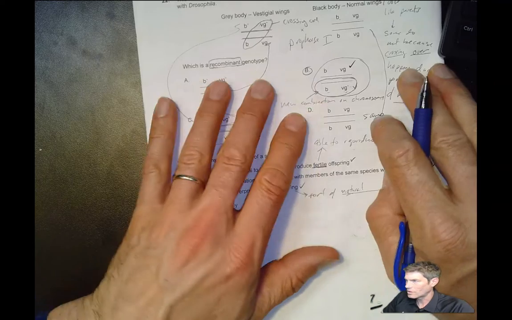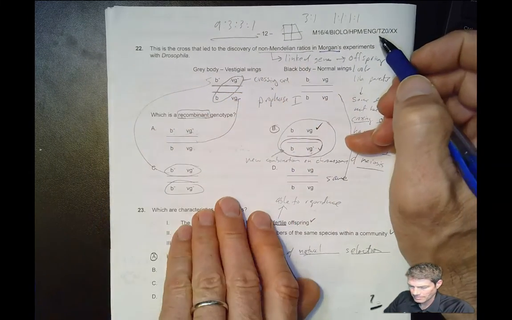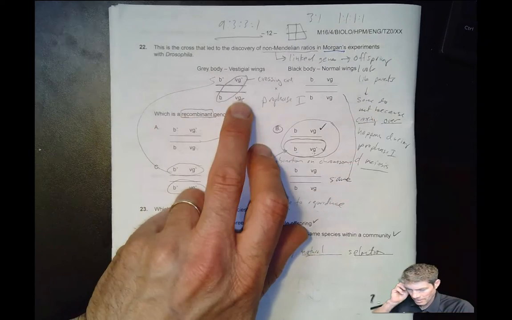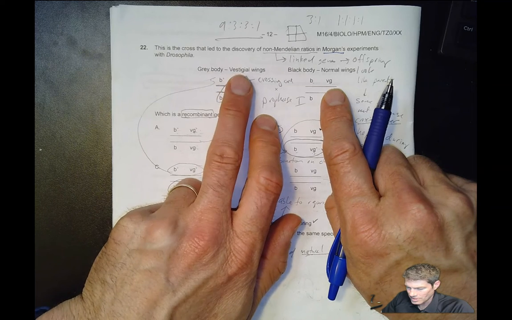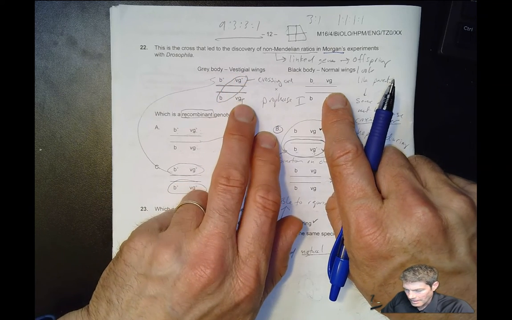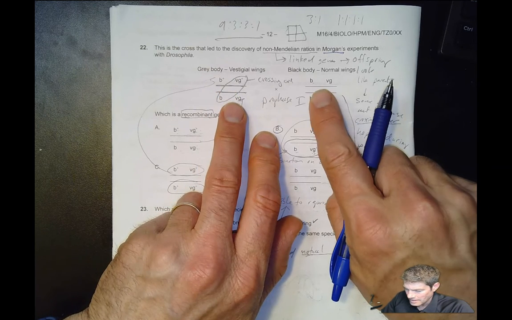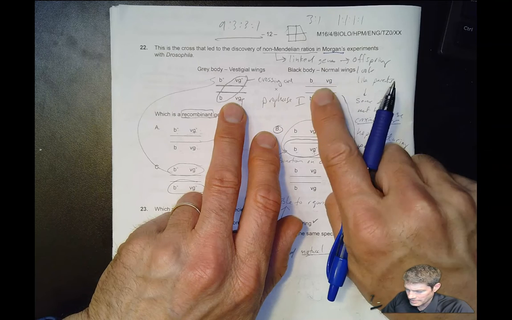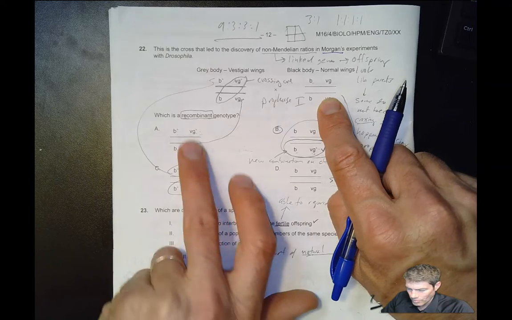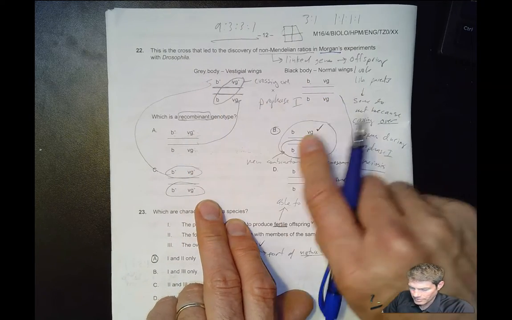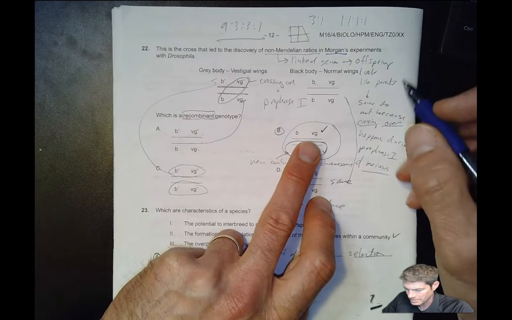Okay. So, also in that last set of videos, I talked a lot about Morgan's experiment. All right, he's the fruit fly person. So, what's the recombinant? Remember here, gray body, vestigial wings. Vestigial means little stumpy things. And here is the genotype, and black body with normal wings. So what we're looking for are 2 alleles that are different from anything we see in the parents.